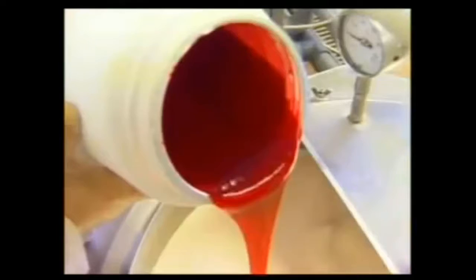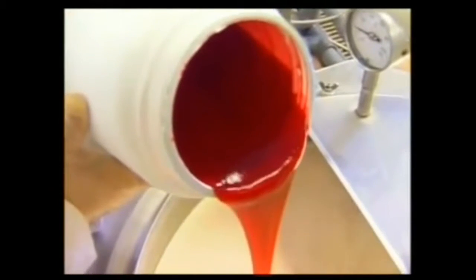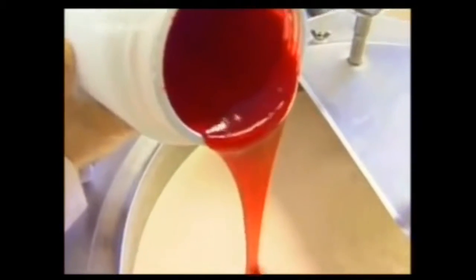And it is at this stage you can add your flavour. Today it is strawberry, but there are literally hundreds of flavours that you could use. The liquid ice cream is pumped into plastic tubs.